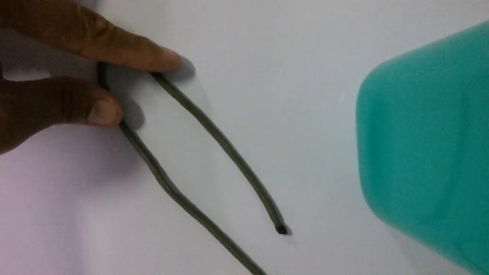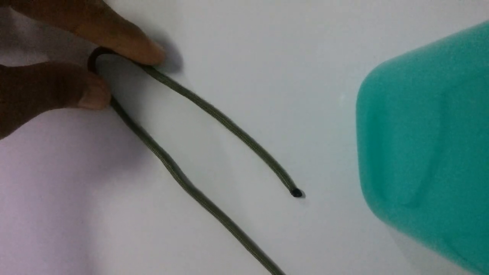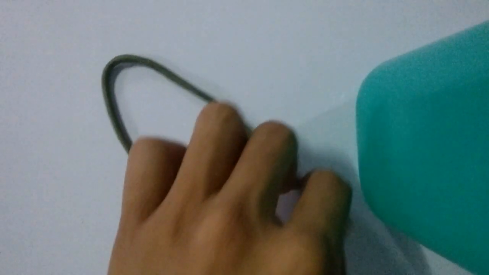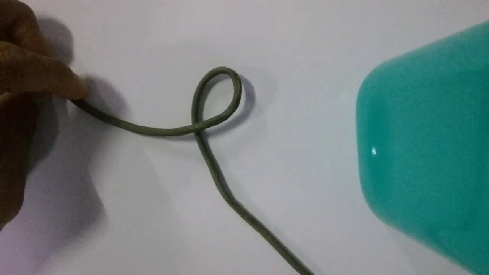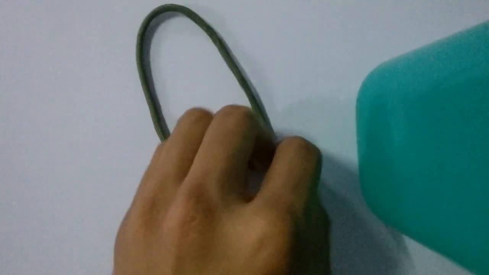Now let's proceed to the difference between a bight and a loop. As shown in the video is a perfect example of a bight. It's like a letter J. This is a bight. Now to form a loop, all you have to do is to overlap the working end to the standing end. This is a loop. A bight and a loop.